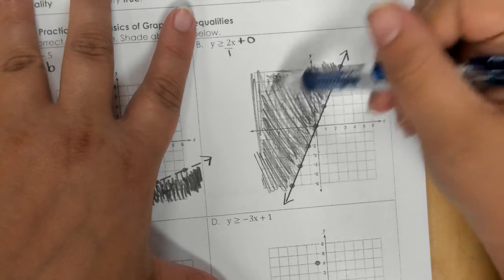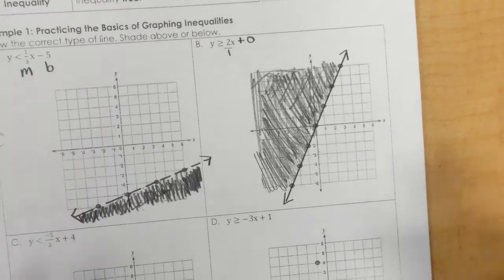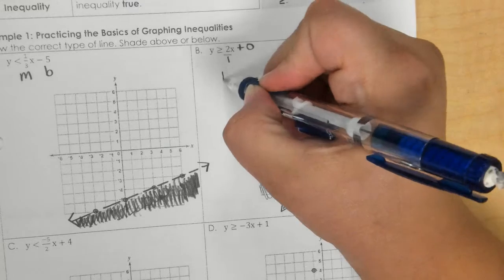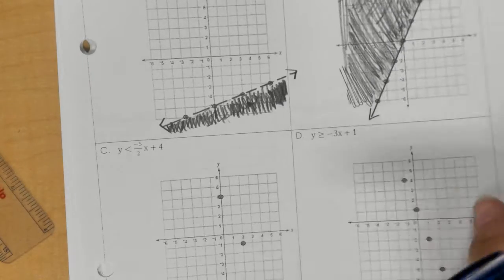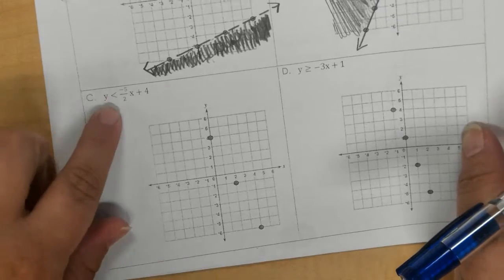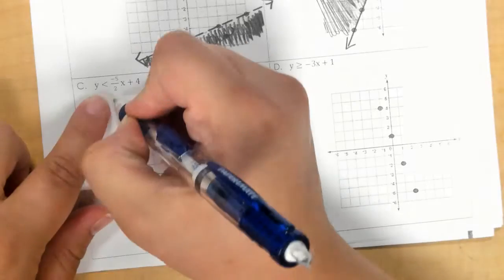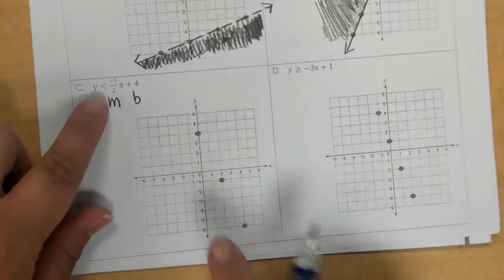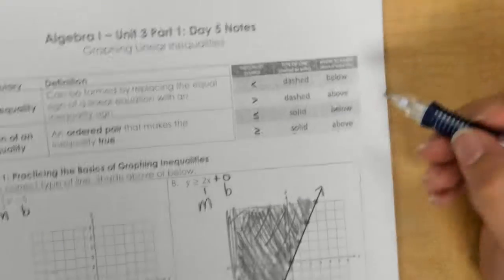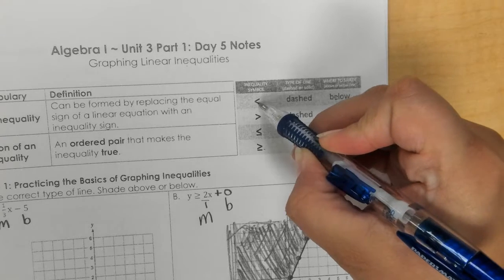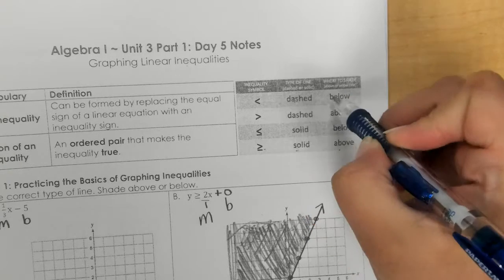Okay, then for letter C, and let me label this real quick, m and b. Okay, for letter C, I gave you a less than symbol. I went ahead and graphed at 4 and went down 5/2. So less than. So go to the chart. This is less than. It's dashed and you shade below.